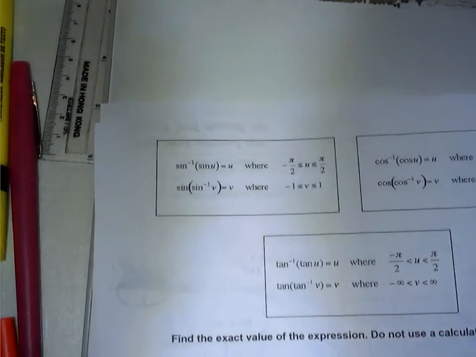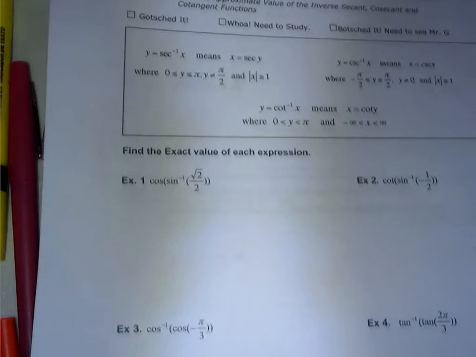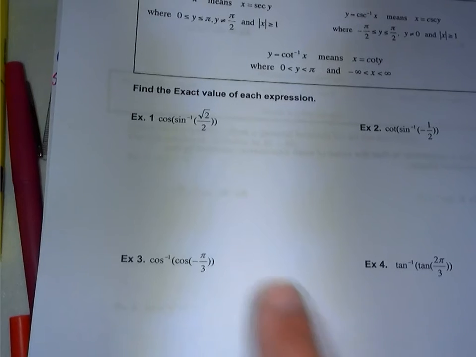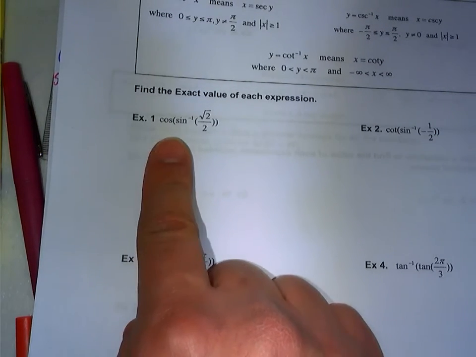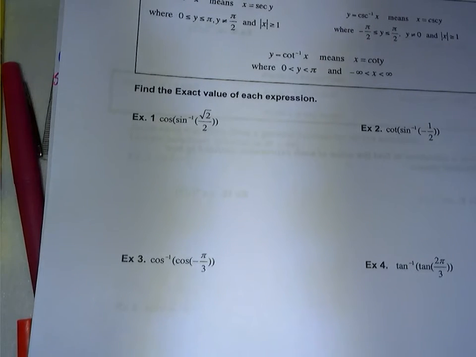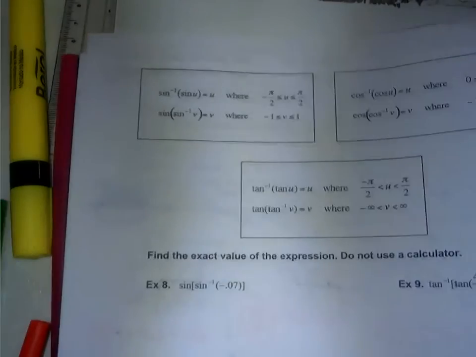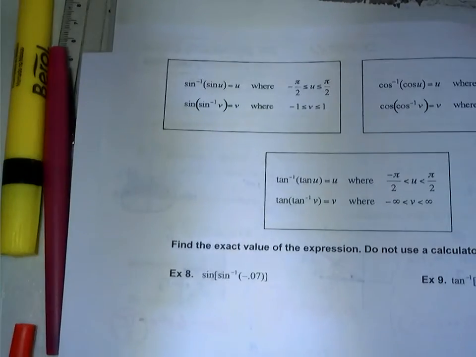All right. Last but not least, real quick example, 8 and 9 on the back. When we do tomorrow's notes, you'll start seeing that we're going to start putting some of these together. Like here, I got cosine of the inverse sine of √2 over 2. And then here's the inverse cosine of the cosine of -pi over 3. And you're like, what? What we're doing tomorrow is going to help us with this. This is trying to get you ready to start seeing some of this stuff.